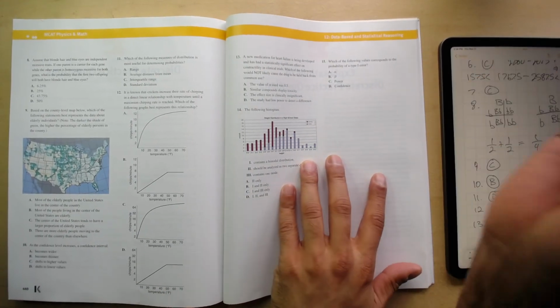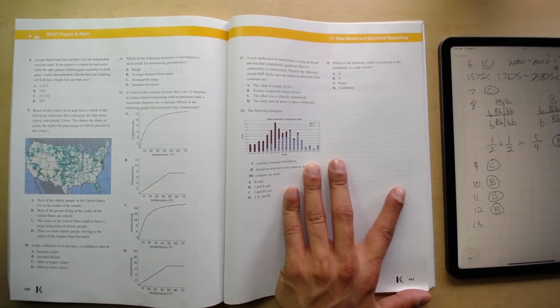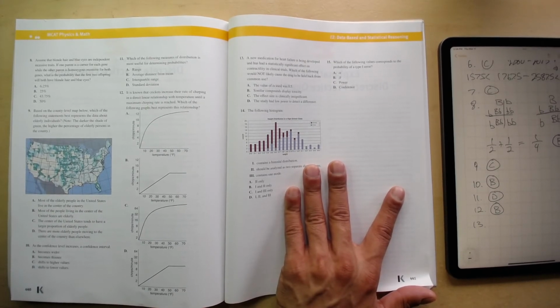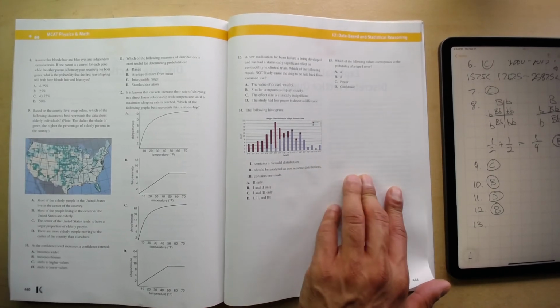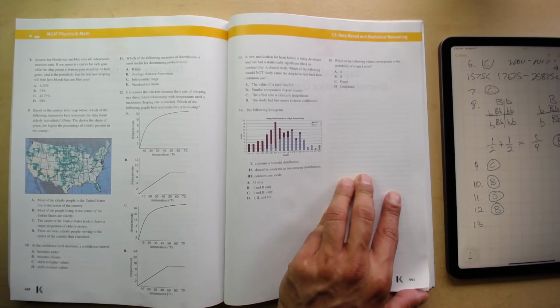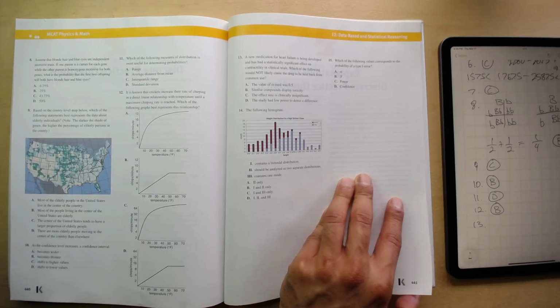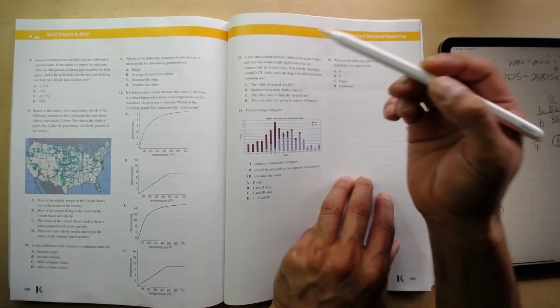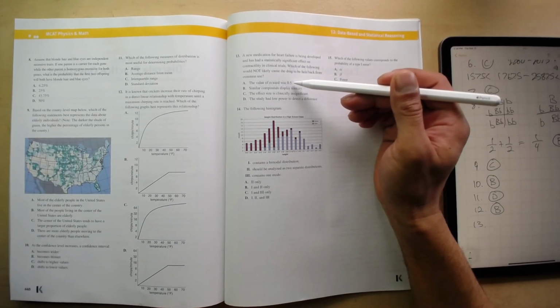A new medication for heart failure is being developed and has had a statistically significant effect on contractility in clinical trials. Which of the following would not likely cause the drug to be held back from common use? The value of alpha used was 0.5.